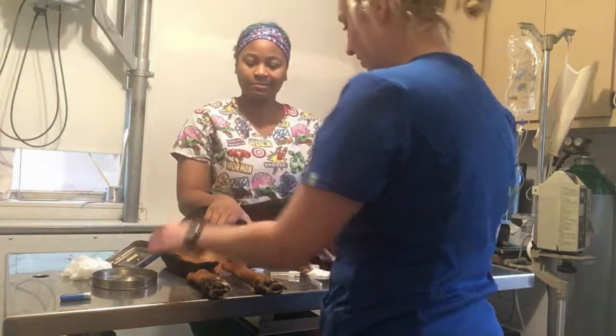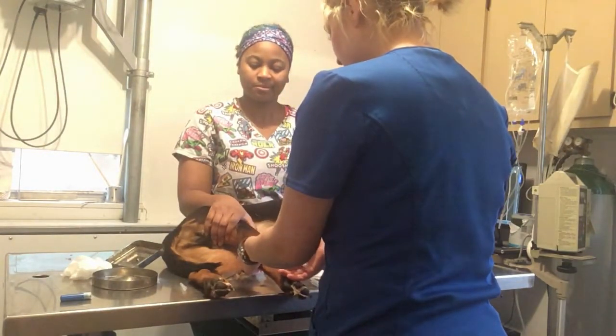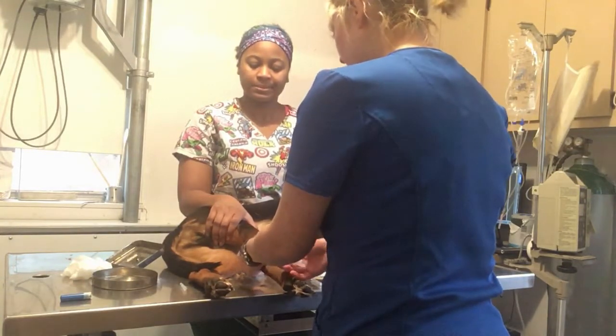Actually, the last step is going to be you're going to flush the catheter. Make sure that you can feel it through the vein.